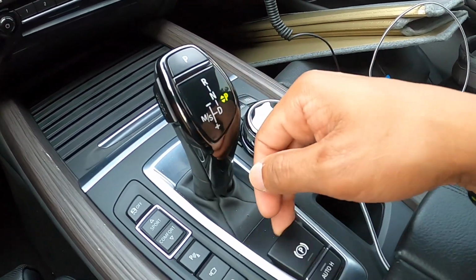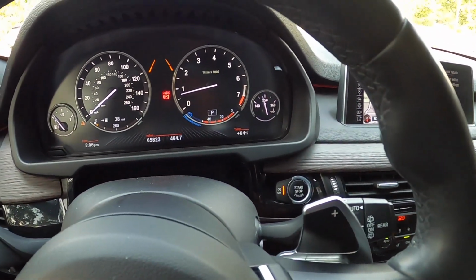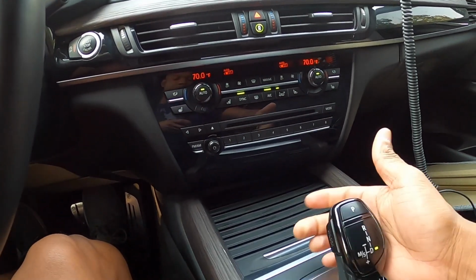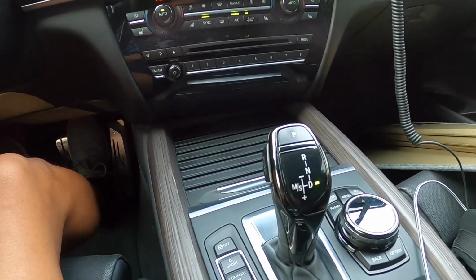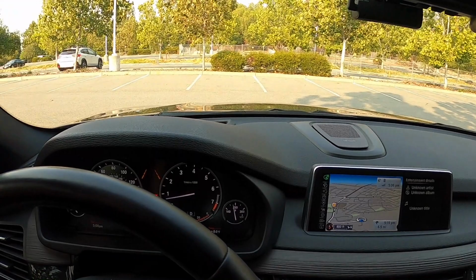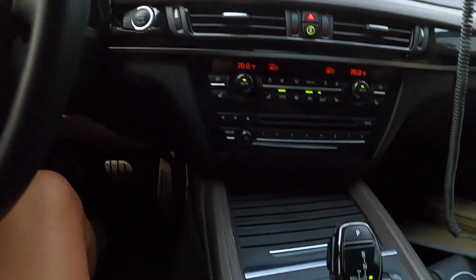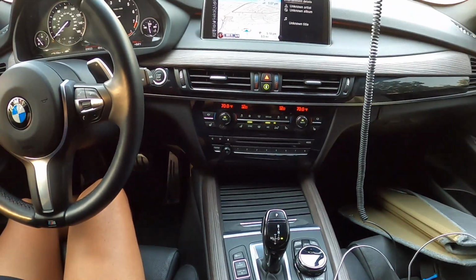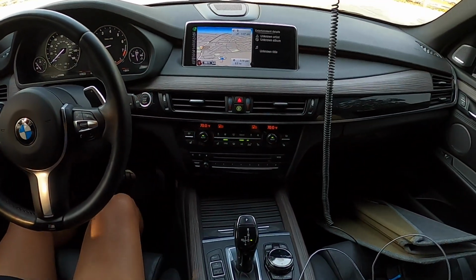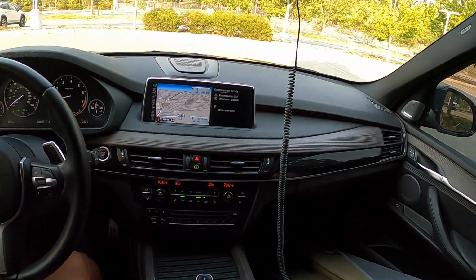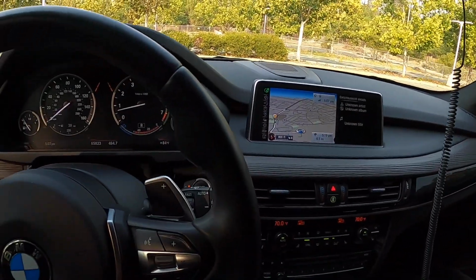Another way you can do it, this is a shortcut, you can put it in drive, and now I'm not rolling anywhere. Guys, you can look, I'm not rolling anywhere. I'm in drive, and all I'm going to do is touch the gas pedal and it automatically disengages. All right, I'll show you one more time.